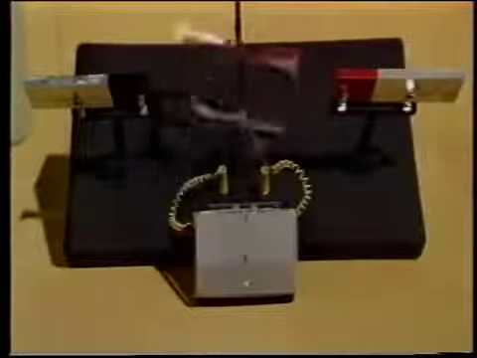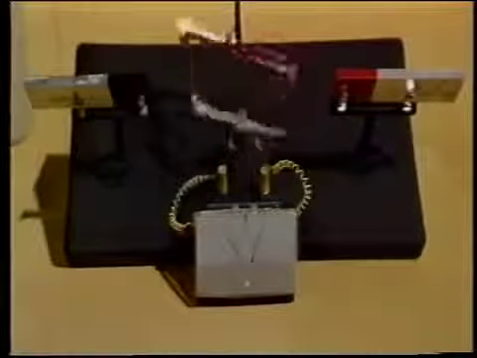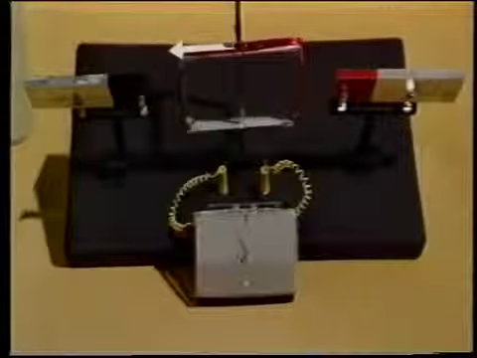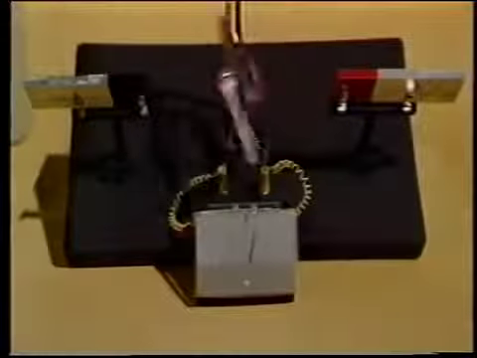I can show you what happens with this simple generator. Electric current is generated when a coil rotates in a magnetic field, and the meter shows the current flowing in the coil. But it's not always in the same direction. It flows one way, then the other. And it's said to alternate, and the speed at which it alternates is called the frequency, and depends on the speed of rotation of the coil.